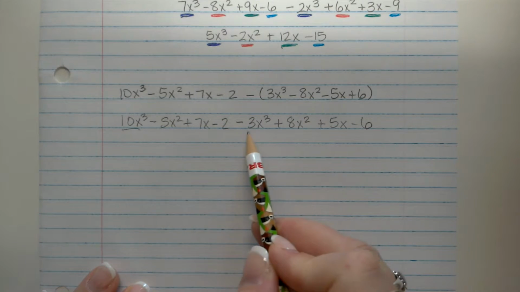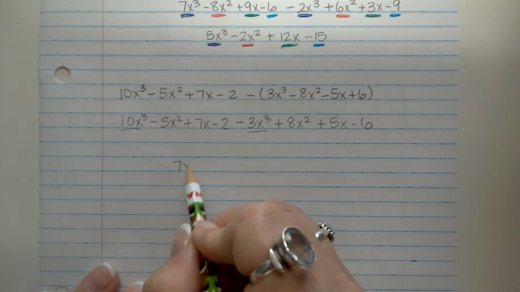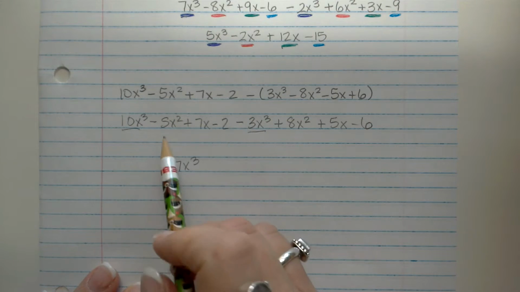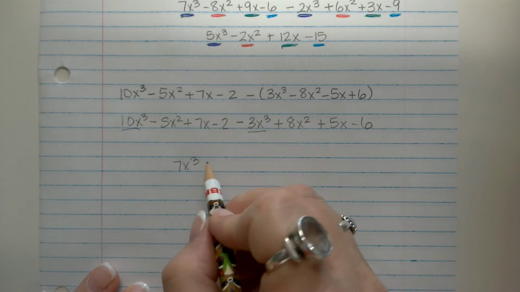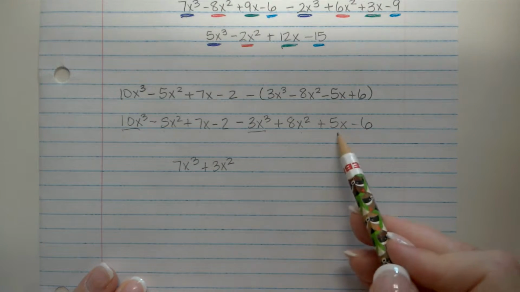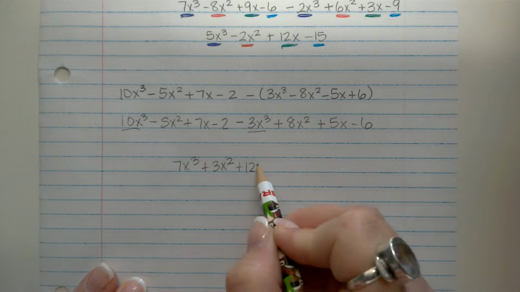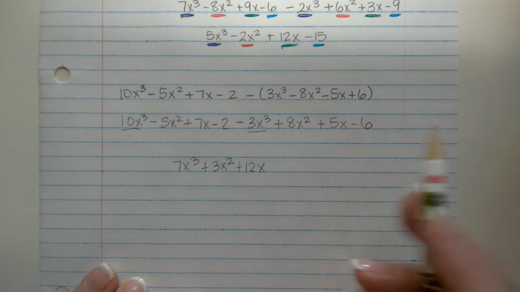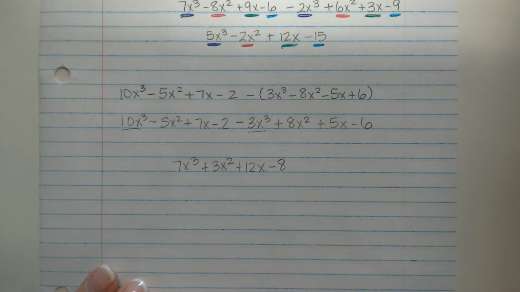So now my x terms can combine to be 7x cubed. My x squared terms, negative 5 and positive 8, give you positive 3x squared. My positive 7 and my positive 5 give me positive 12x, and my negative 2 and negative 6 give me negative 8. And that would be my answer.